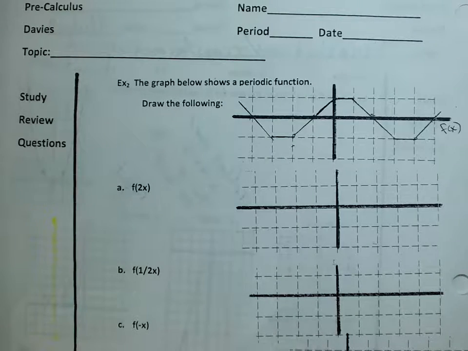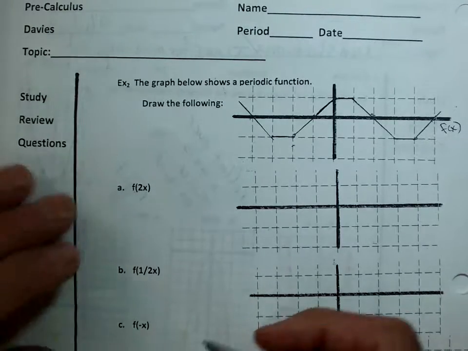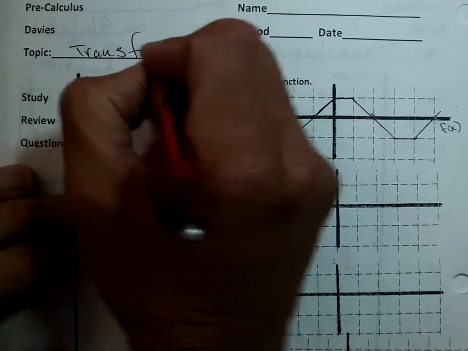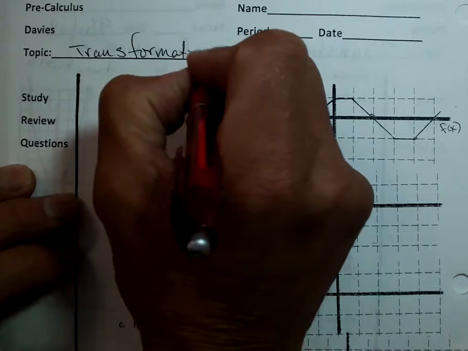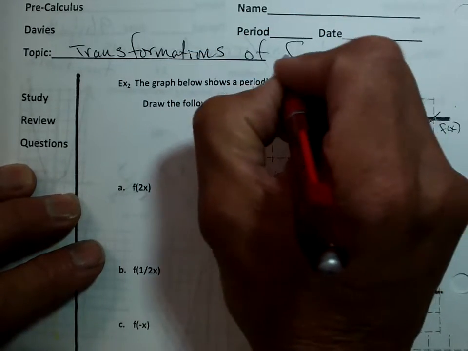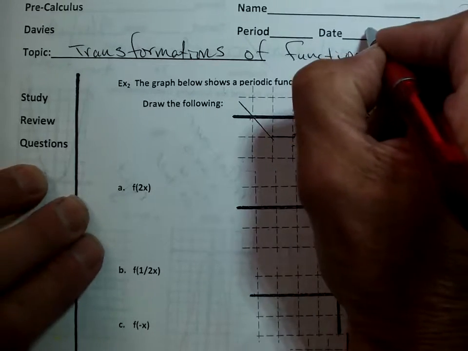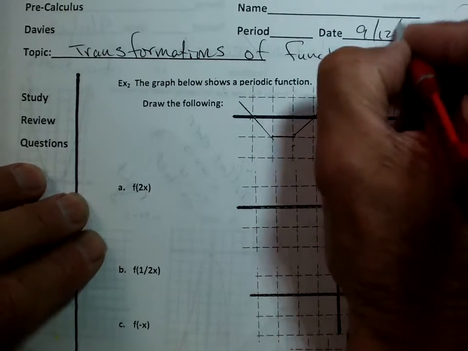Live. Okay, so we're doing the same stuff. We're still doing translations or transformations of functions, okay? And it is 9, 12, 19.